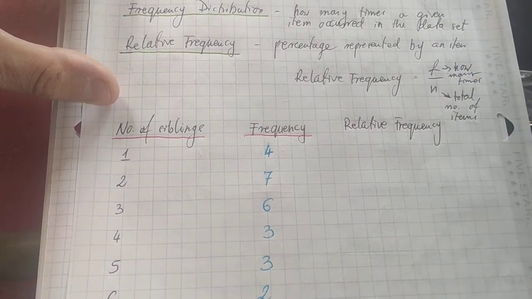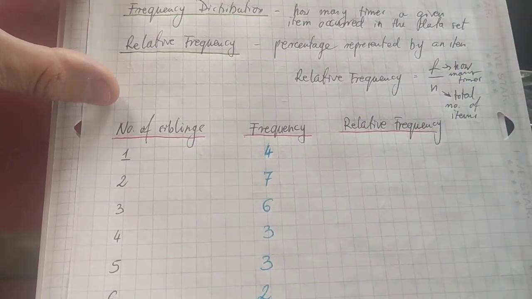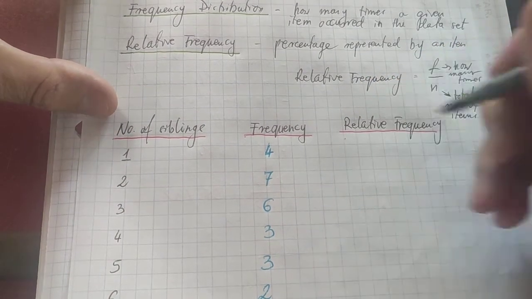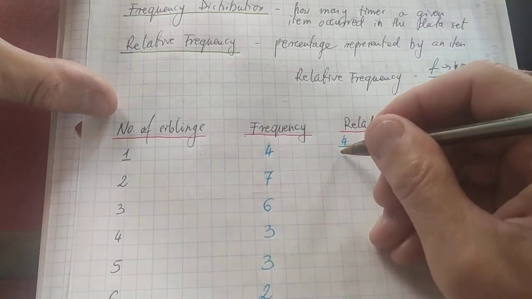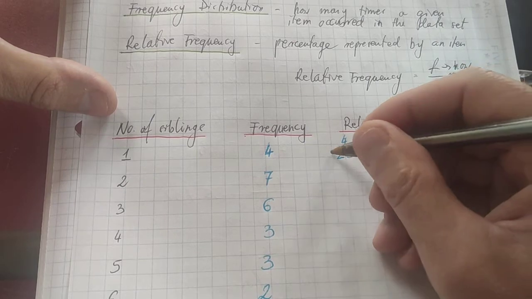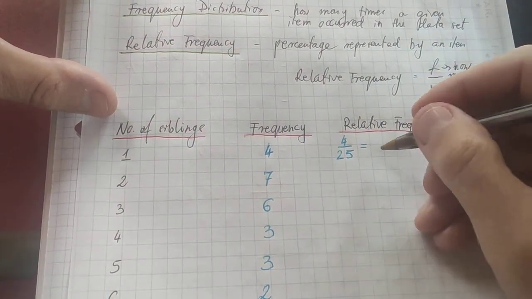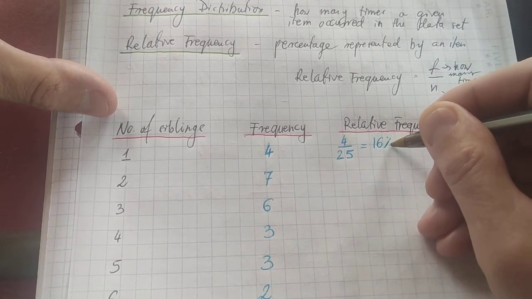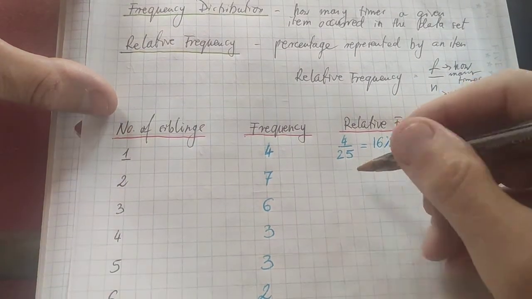I may have to split this lecture into a couple. Alright, so what do we do? So we take how many times? So that will be 4. Let's make it blue. 4 over total number of data points, right? So 4 families over total number of families. So 4 over 25, we divide it and we get 16%. Right? So if we divide it, we get 0.16, but then we change it to percent.